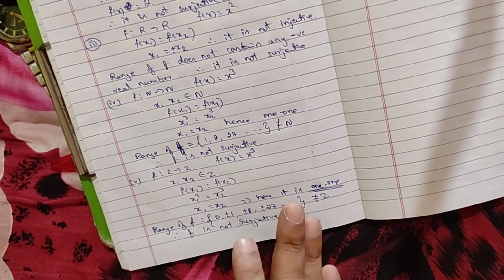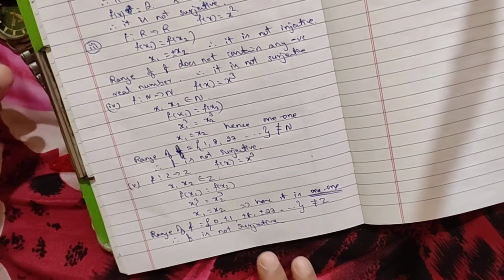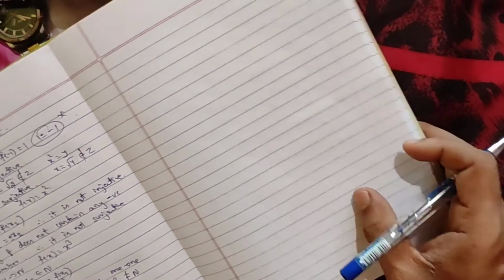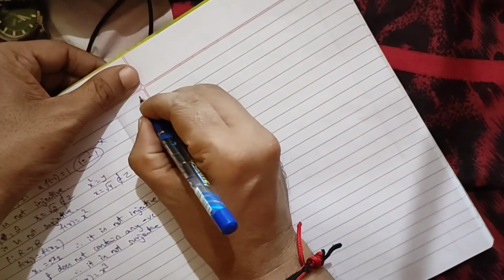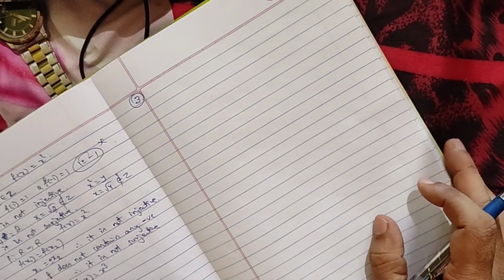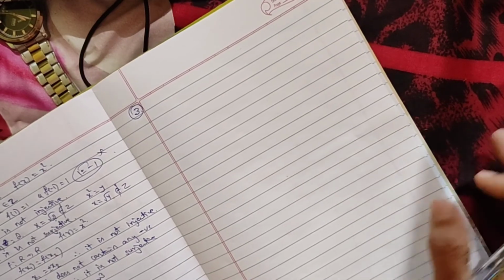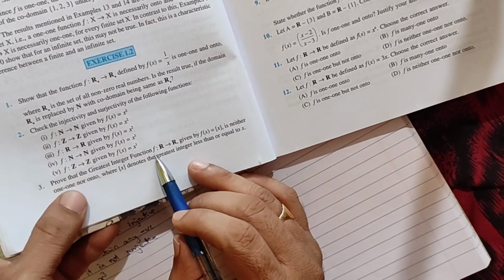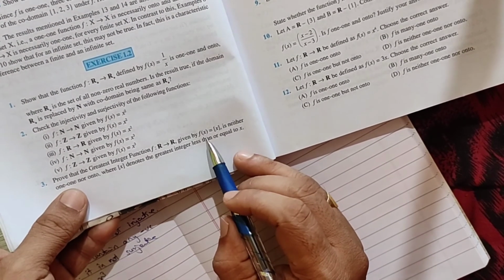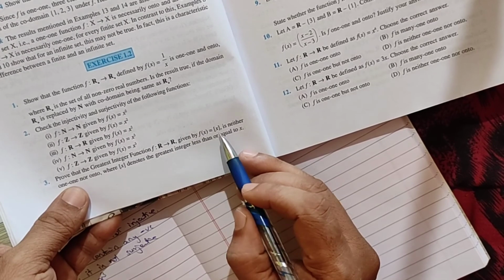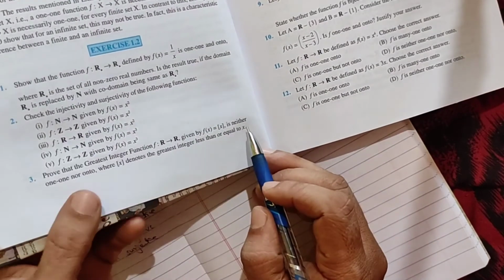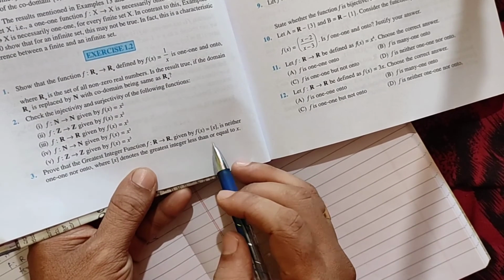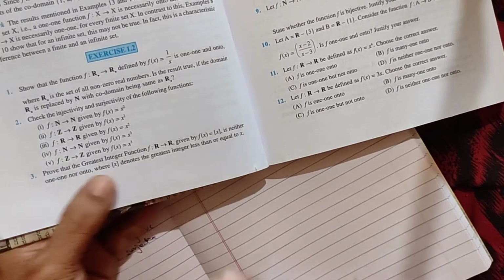I hope all of you are clear. Otherwise, once again you can go through all these problems. Okay, so now I am explaining the third problem. Prove that the greatest integer function f from R to R, given by f of x equals the greatest integer of x, is neither one-one nor onto, where [x] denotes the greatest integer less than or equal to x. Okay, so now this is the problem.